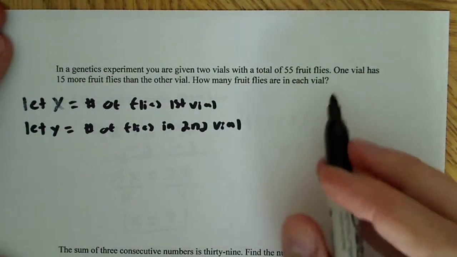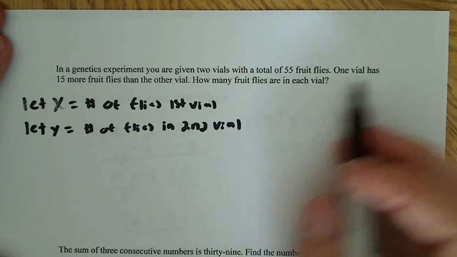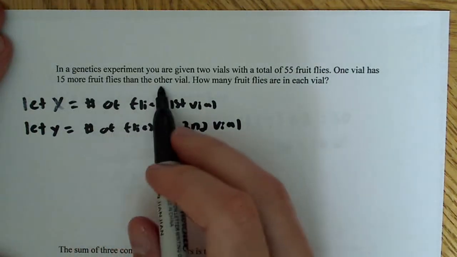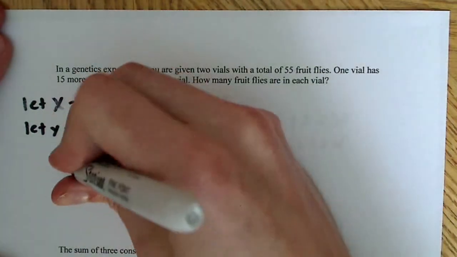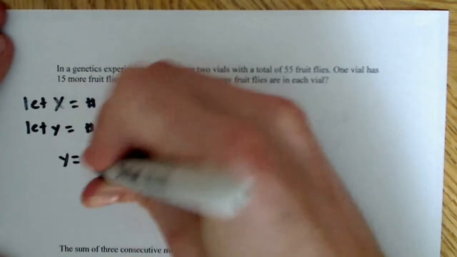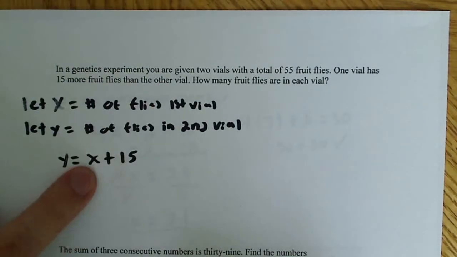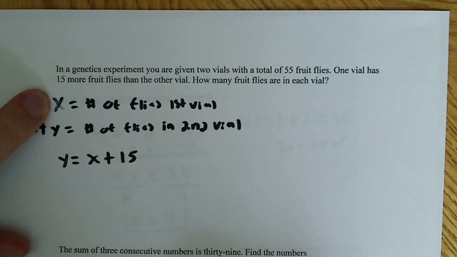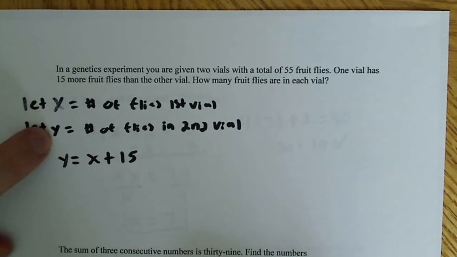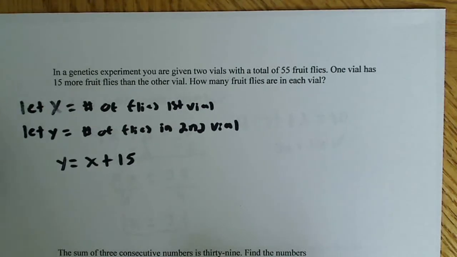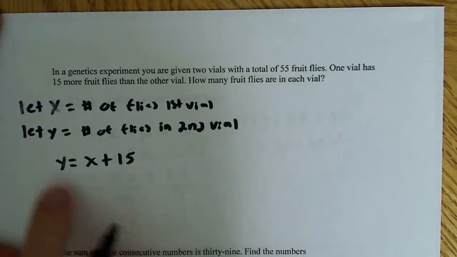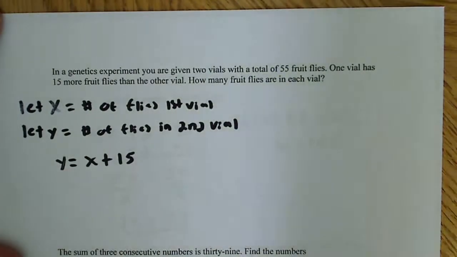But if we read a little further in here, one vial has 15 more fruit flies than the other vial. So what I'll say is y is equal to x plus 15. Because one vial has 15 more fruit flies than the other, so I'm going to just say arbitrarily that it's x. It could be y, and you could use that and solve for y instead of solving for x. It really doesn't matter. I'm just choosing x because I like x better. So y is equal to x plus 15.